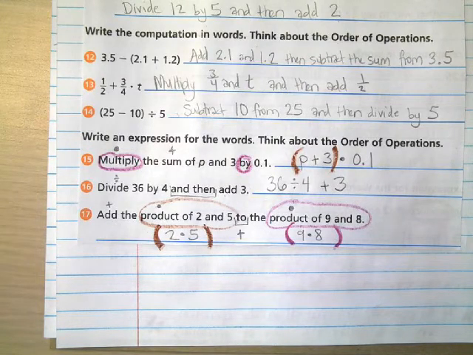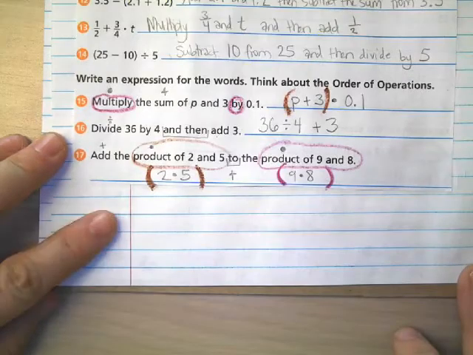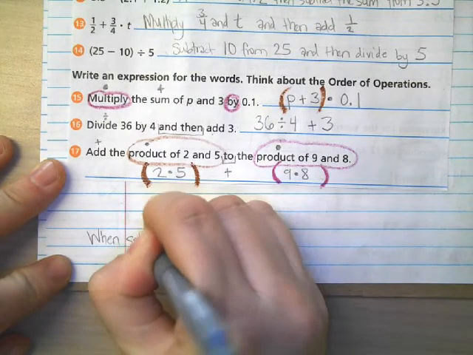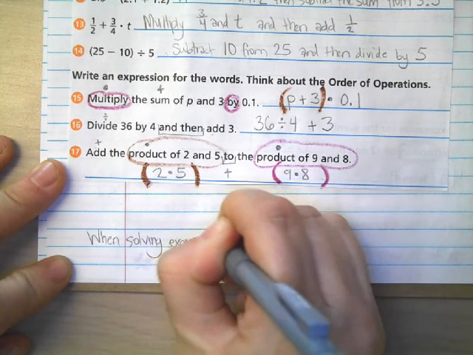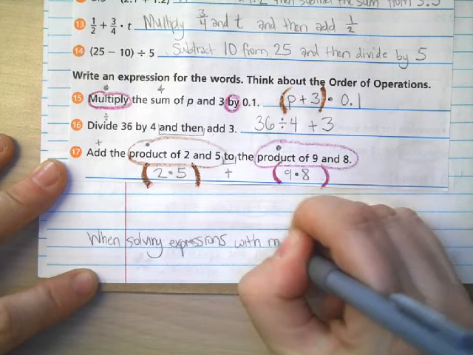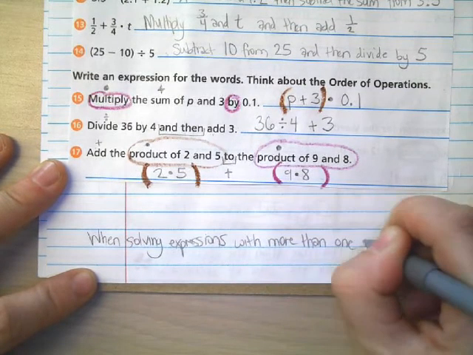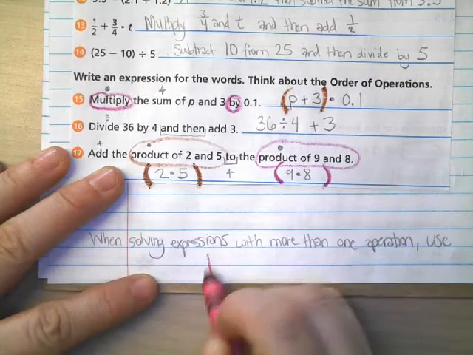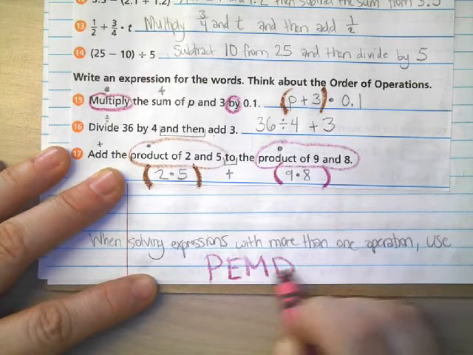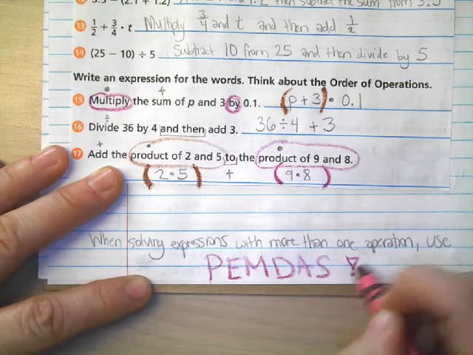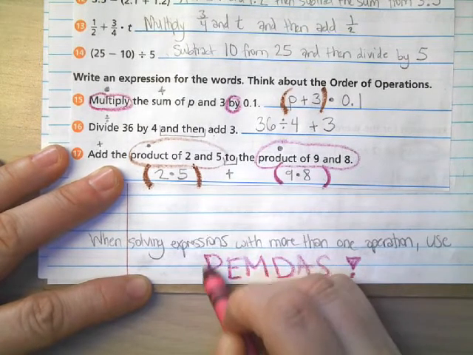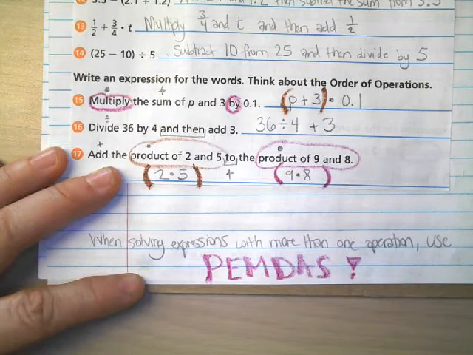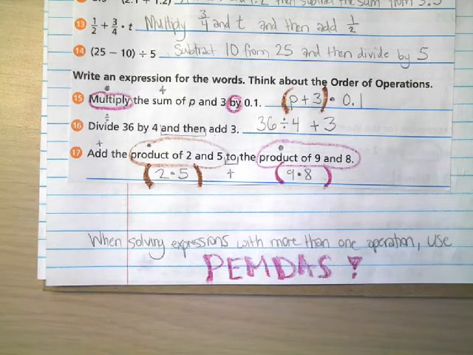It's pretty awesome. Okay, when we solve expressions using the order of operations, it has to go in a certain way. That is critical. It's important for you to remember that. So at the bottom, we're going to write, when solving expressions with more than one operation, use, and this time instead of writing the order of operations, we're just going to write PEMDAS. Our next math lesson will consist of learning more about PEMDAS, or please excuse my dear Aunt Sally. But until then, we're just going to get it written on here, okay?